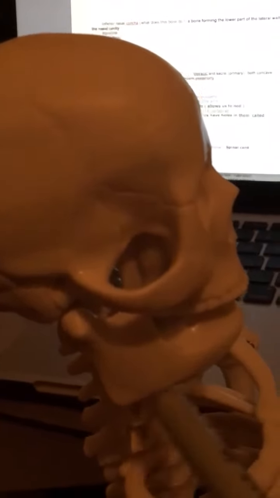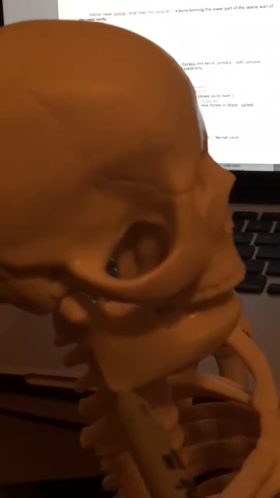For the mandible, this is the body, this is the angle, this is the ramus, the mandibular condyle, the mandibular notch, and the coronoid process. The thoracic vertebrae has 12. This is the spinous process, the transverse process, the intervertebral foramen, the spinal cord passes through that. And then we have the body of the sternum right there.